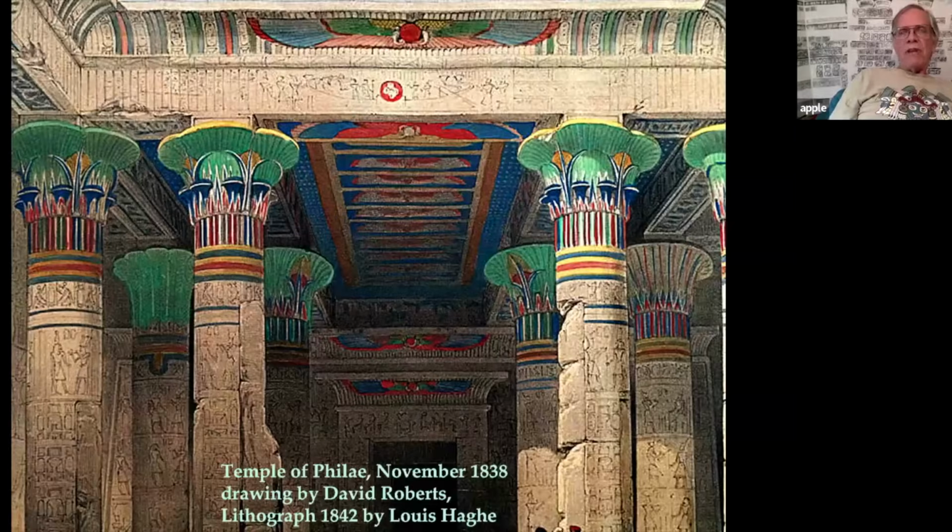This is the Temple of Philae, which is pretty much barren of color. Maybe some of the ceiling has been protected from the weather. The Temple of Philae was repeatedly flooded up to about 2 feet off the floor for many centuries after, well, not many decades after they built the low Aswan Dam. But that's the color that you could find in 1838 when David Roberts did this drawing and engraving.